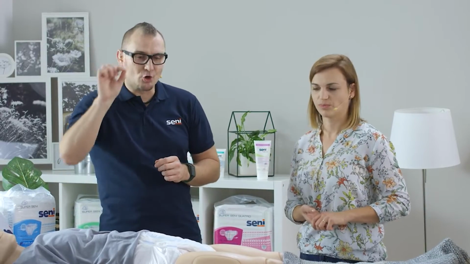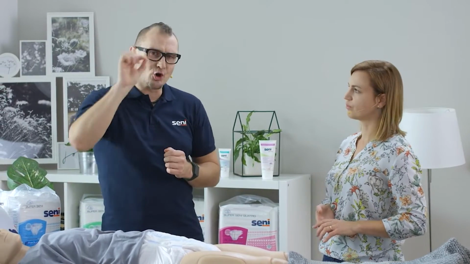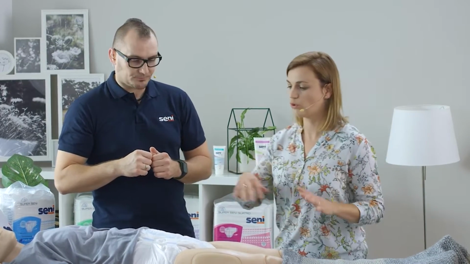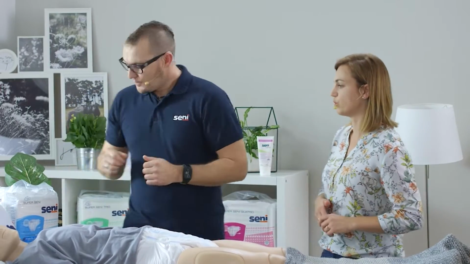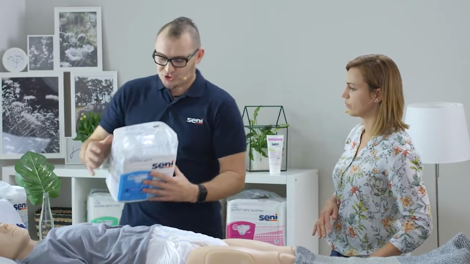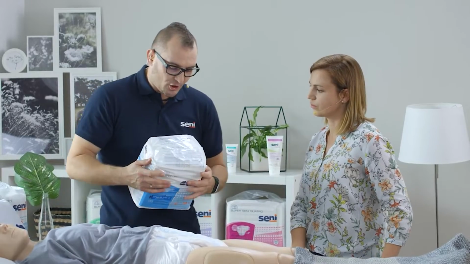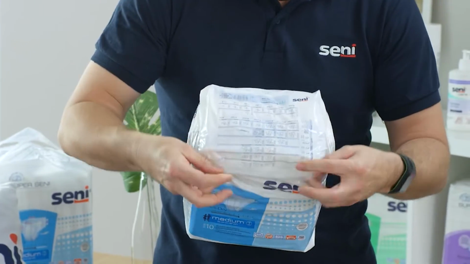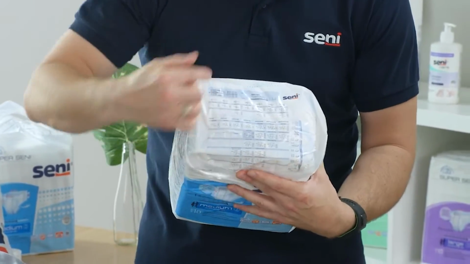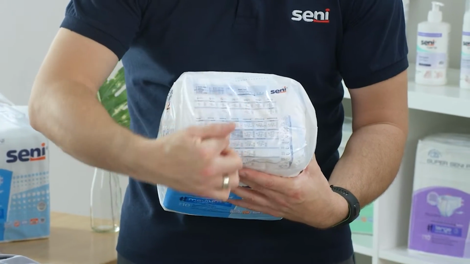Exactly. We want the patient to sleep peacefully. That is, to have dignity, to sleep peacefully all night without having to change clothes. We have different levels of absorbency. In case of adult diapers, how many levels do we have? In case of adult diapers, we have as many as 4 absorbency levels. If we look at the packaging, each package has the levels shown there in a table. Vertical lines mean different levels of absorbency.